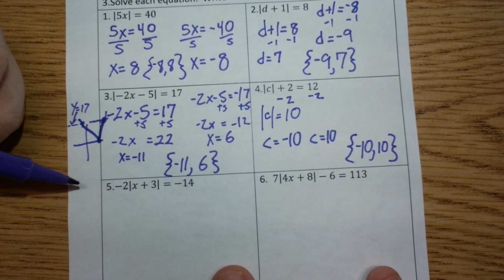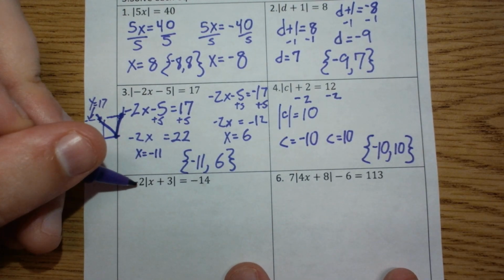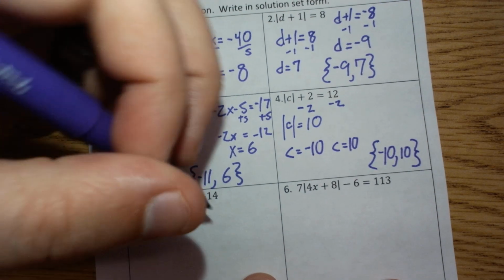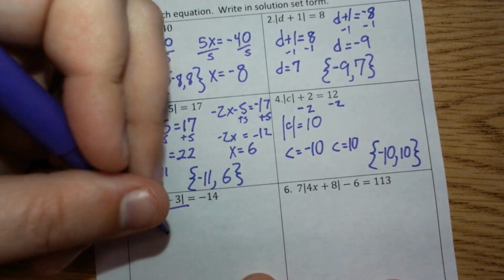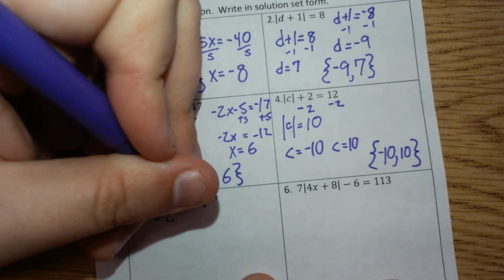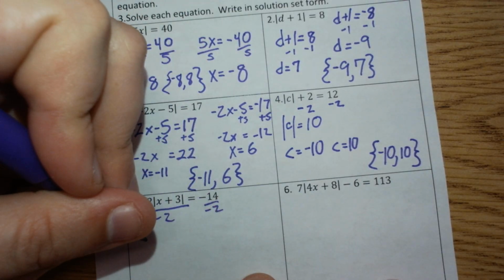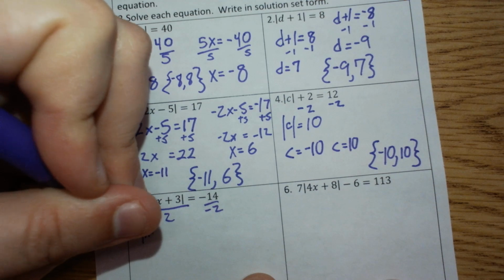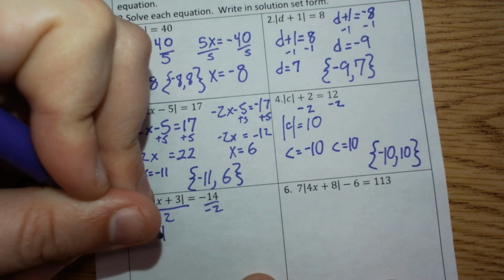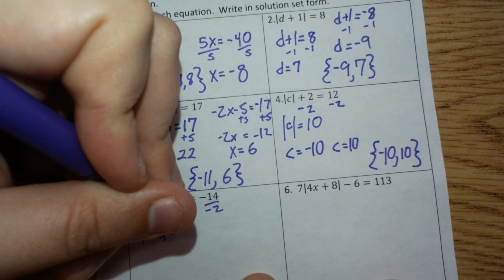Okay, on the next one, doing the same thing. This -2 is on the outside, so divide everything by -2, which gets us the absolute value of x plus 3 equals 7.